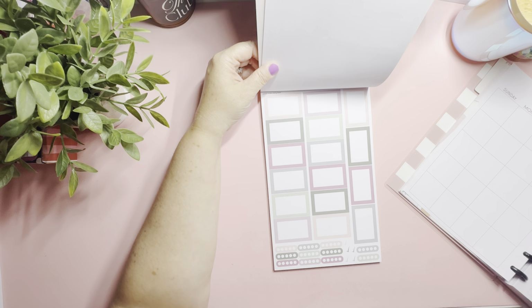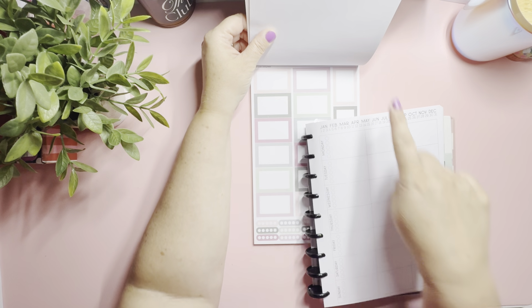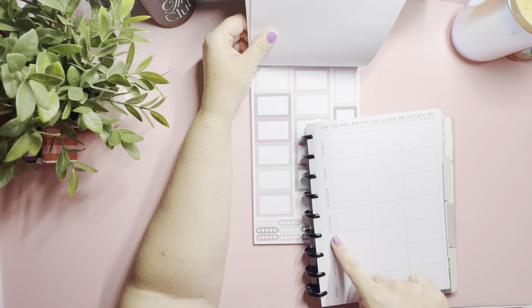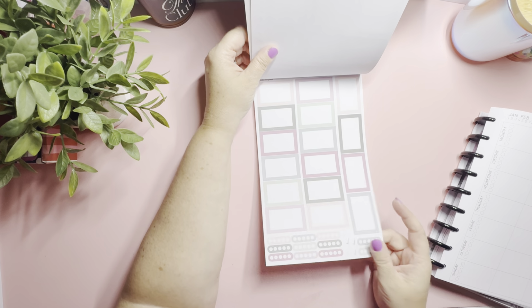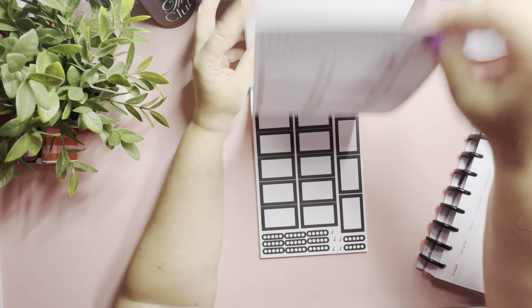So when you go to your weekly setup, these right here are going to fit into these boxes perfectly. And then these little checklists will fit across these checklists perfectly, so you can color code it a little bit better. So you're going to get 2 pages in the color and then 2 pages in the black.